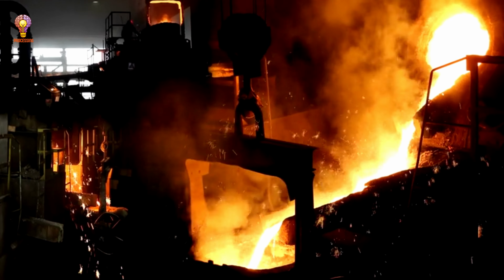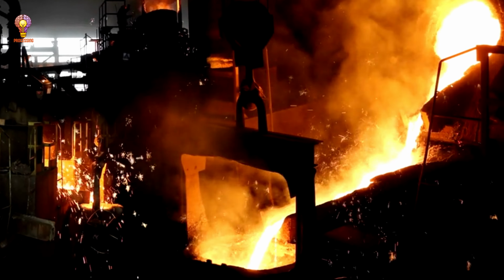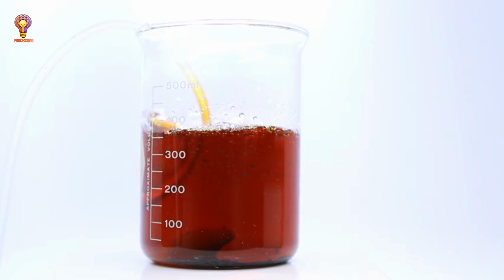After primary steelmaking, steel may require further refinement. This stage aims to fine-tune the chemical composition, remove excess impurities, and add specific alloying elements such as chromium, nickel, or manganese, to achieve the desired steel properties.